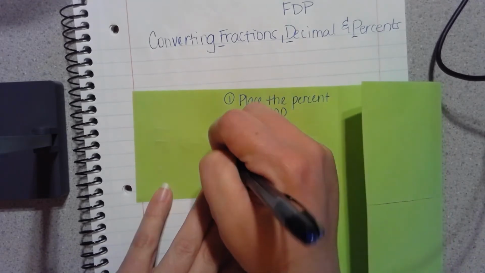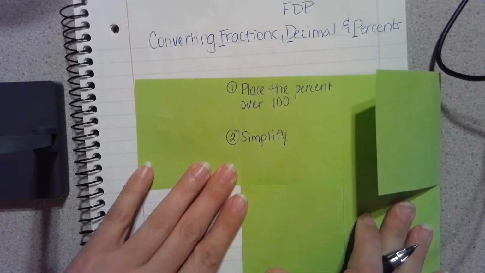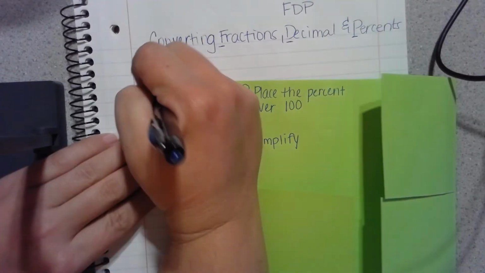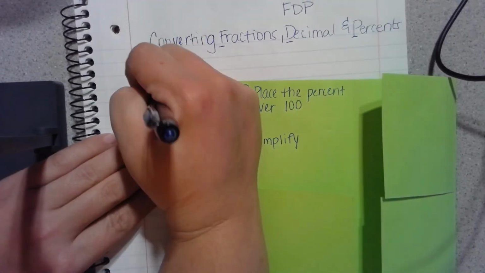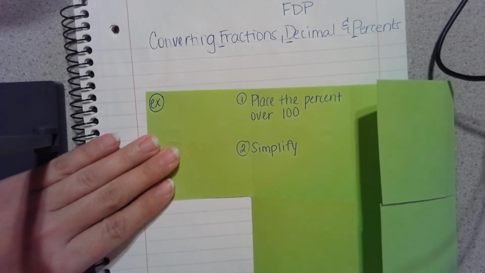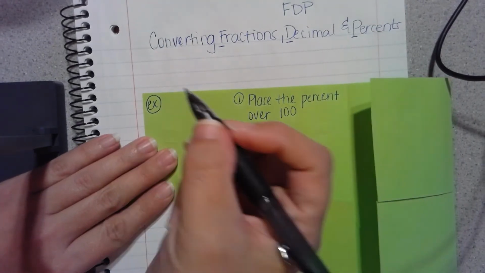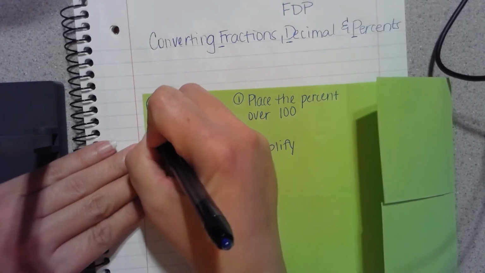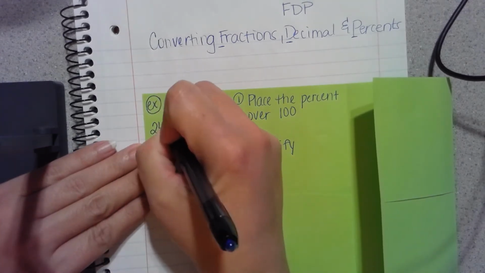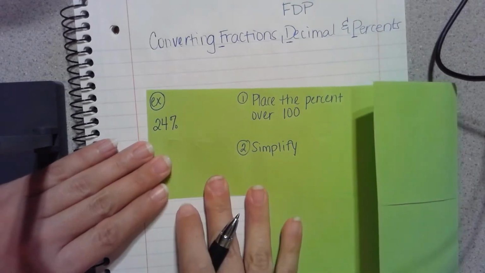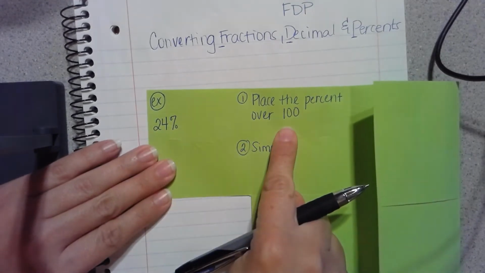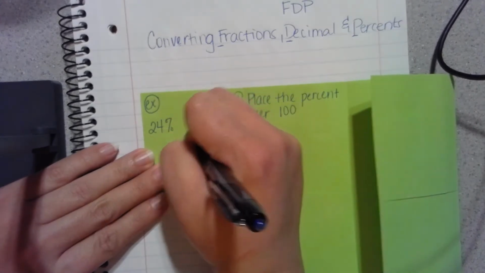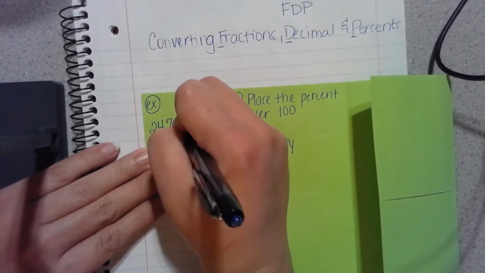Step number 2 is to simplify. That's y'all's least favorite part right there, is to simplify. So I'm going to put an example over here for you. EX does abbreviate example. So if I have, we're going to say 24%, just like that. The first thing I'm going to do is place it over 100. So I'm going to do 24 over 100.